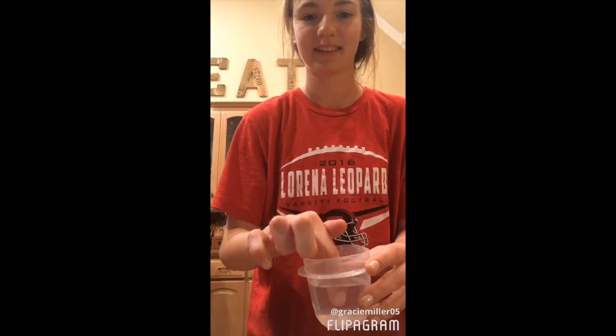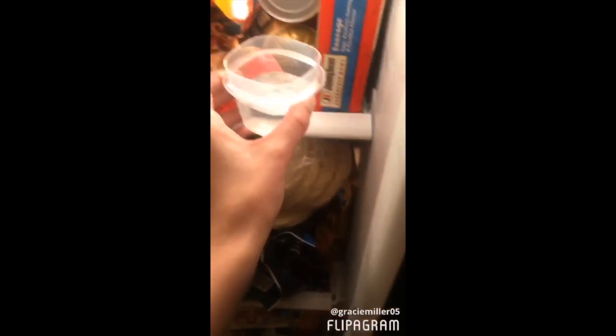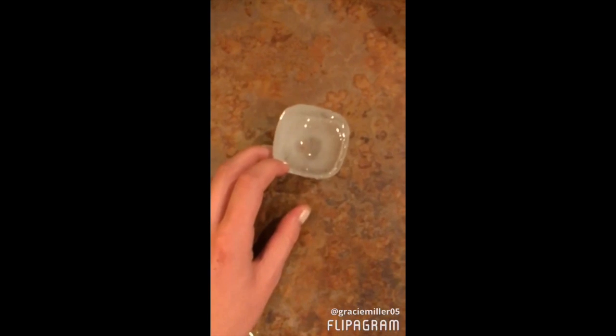This is water in its liquid state before I put it in the freezer to reach freezing point. It's liquid. I'm now placing the water in the freezer. This is water after reaching freezing point in its solid state, which is 32 degrees Fahrenheit. 0 degrees Celsius.